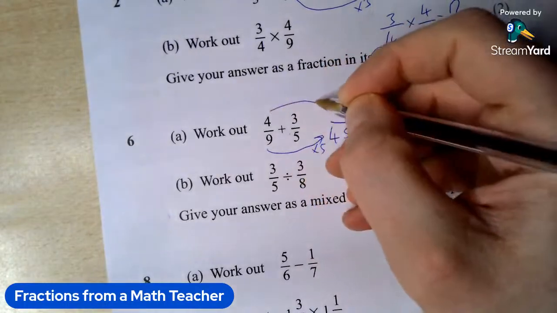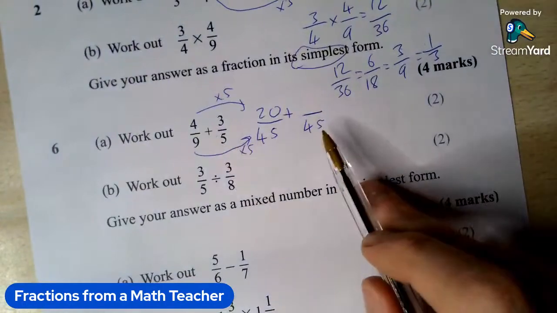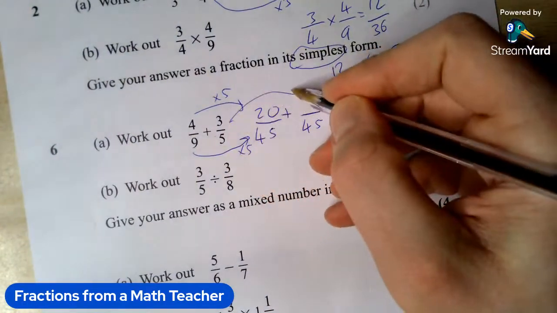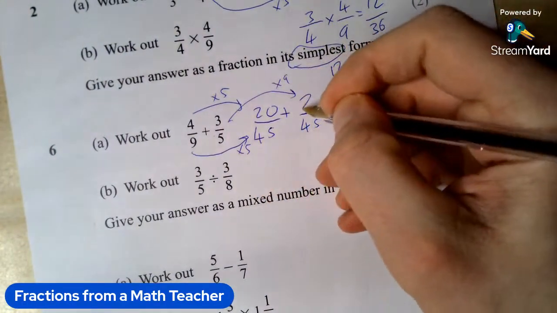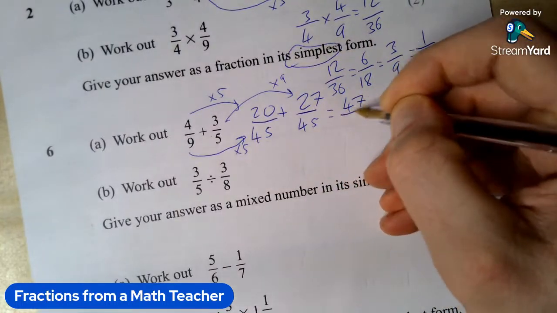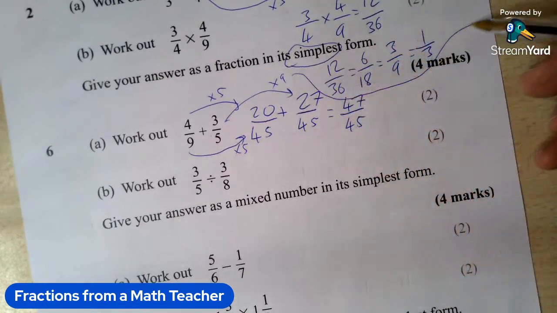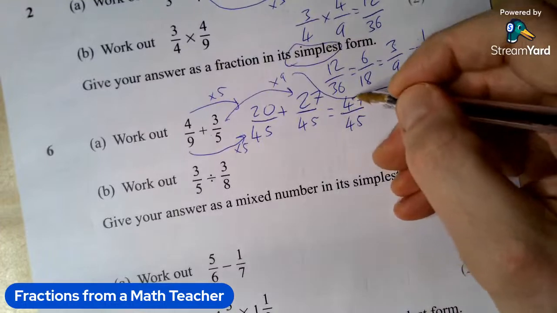Right, how many 9s go into 45? That is 5. So 4 multiplied by 5, which is 20. Then how many 5s into 45 is 9. So this needs to be multiplied by 9. So that'll be 27. And then I can just add across. So that'll be 47 over 45. Now, I'm just going to draw a line around this. So that's 47 over 45.